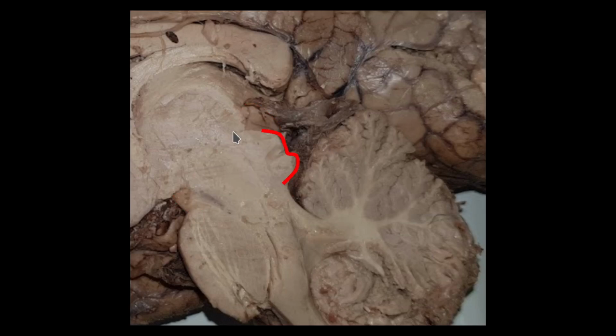So another distinct feature of this midbrain are 2 bumps behind, at the dorsal aspect, if you want to be anatomically correct. So these 2 bumps here form a hill, a pair of hills. So Latin for hills, or singular, is colliculus. In plural, colliculi.